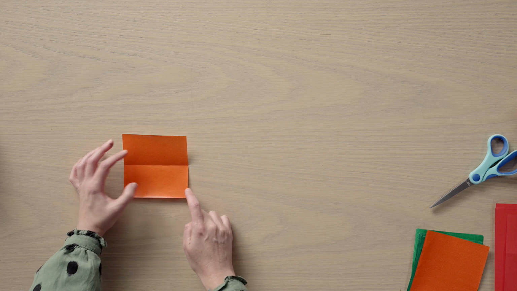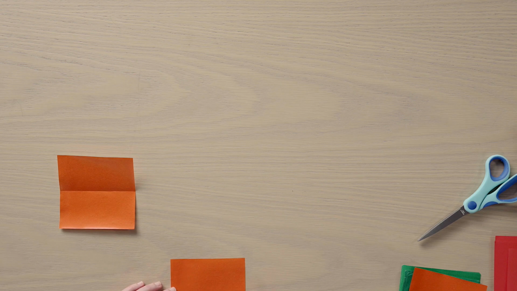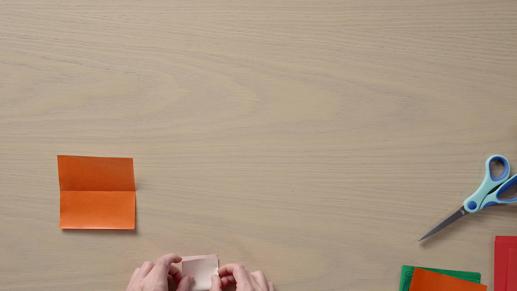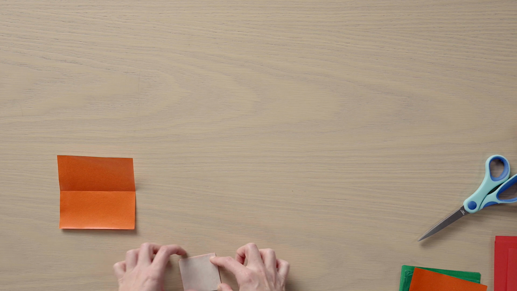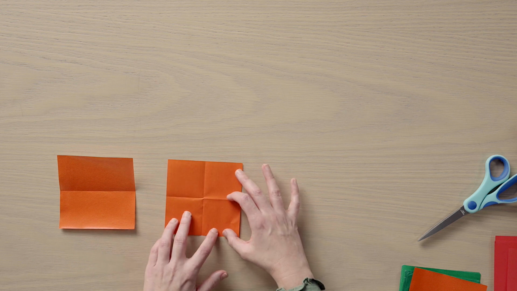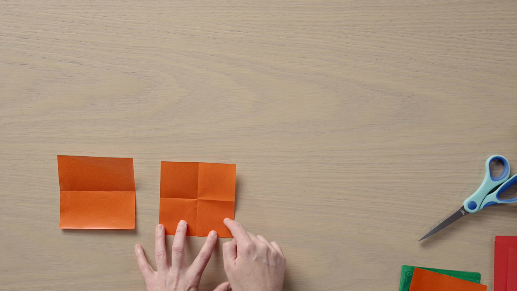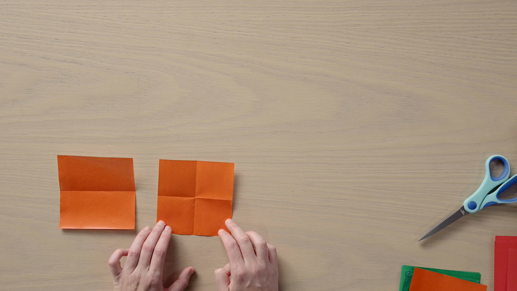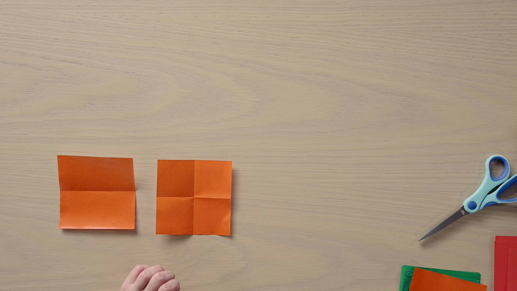Let's have a look at fourths. Now that gives us a little bit of a clue, doesn't it? Fourths means that I'm splitting or partitioning my shape into equal parts, 4 equal parts. So again, I need to make sure that I'm very carefully lining the edges up when I'm folding my shape. So I'm going to fold it in half, and I'm going to fold it in half again. Now when I open it up, I have 1, 2, 3, 4 equal parts. I have split this shape into fourths or quarters. Remember, those words mean the same thing.